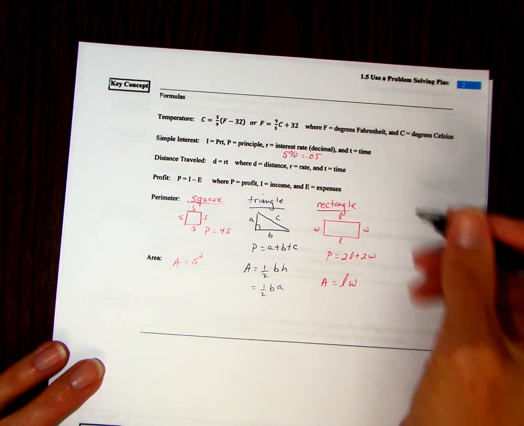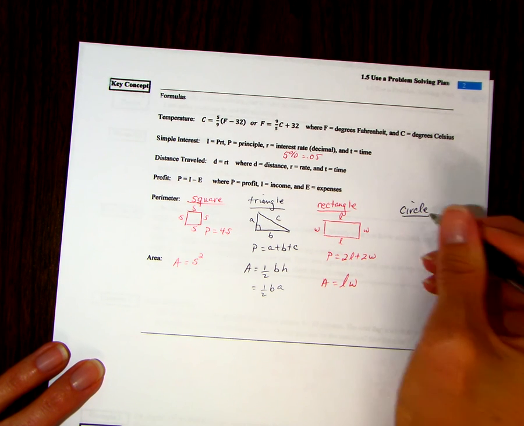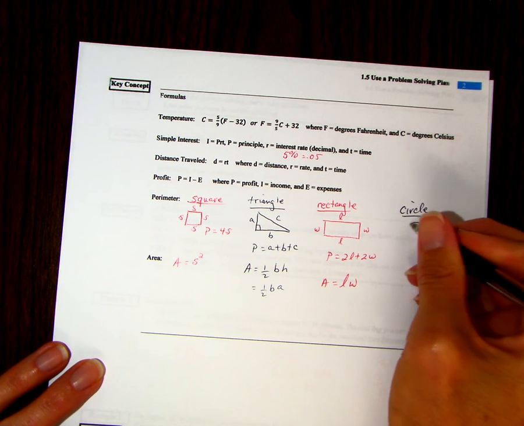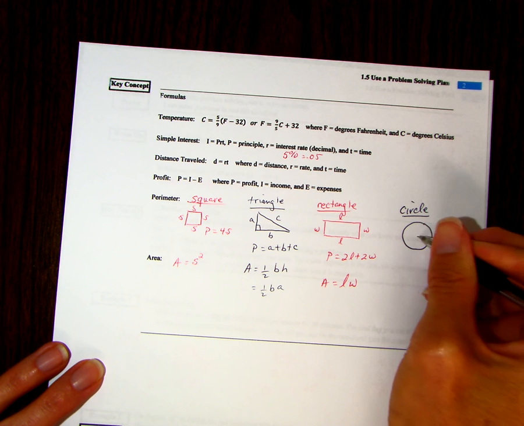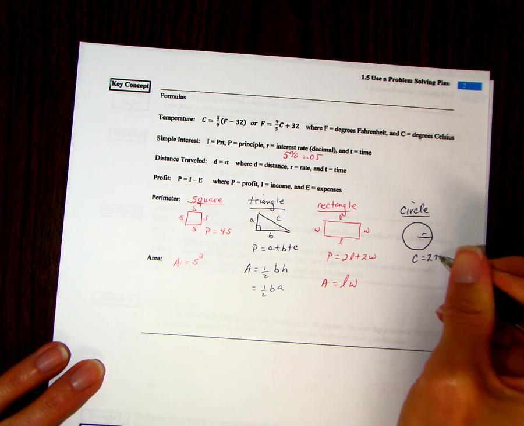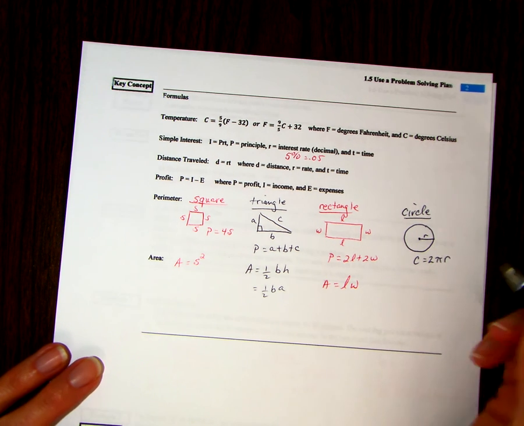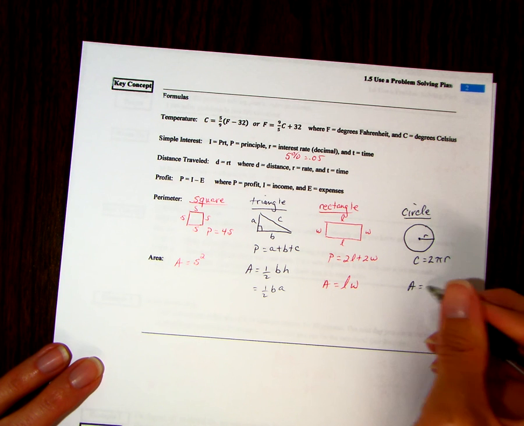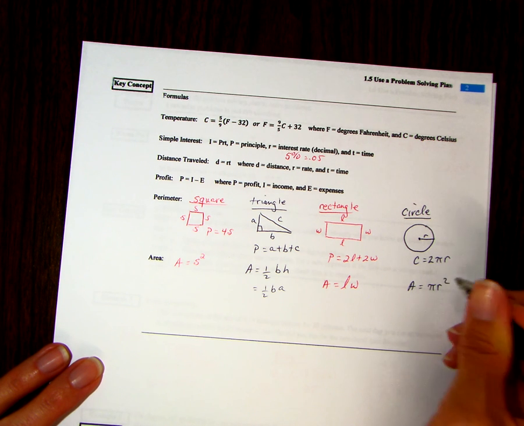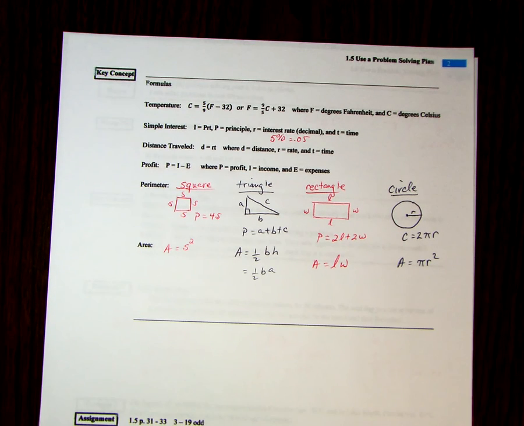I know it's kind of weird to throw a circle in here because the circle doesn't have a perimeter. It has something called a circumference. But we're okay with this. Circumference is equal to 2 times pi times r, where r is the radius. The radius is the distance from the center to the edge. And then the area is equal to pi r squared. Now again, you may not use all these formulas. I just thought it's kind of nice to have it right there.